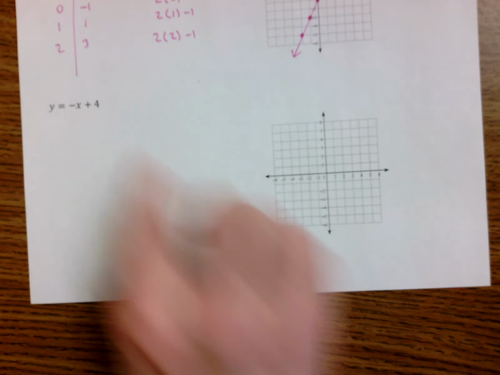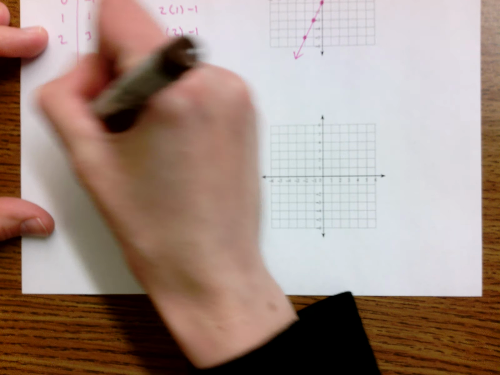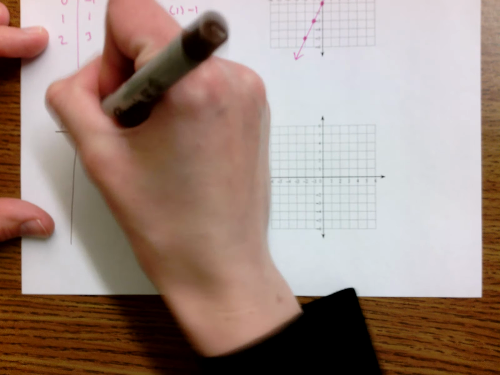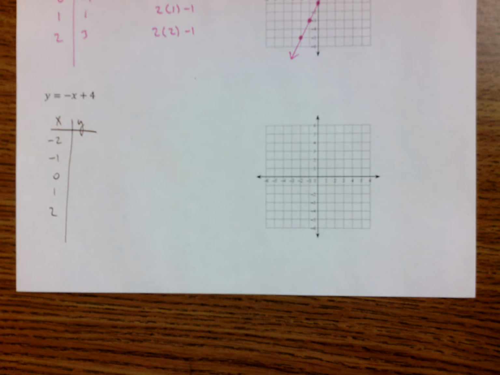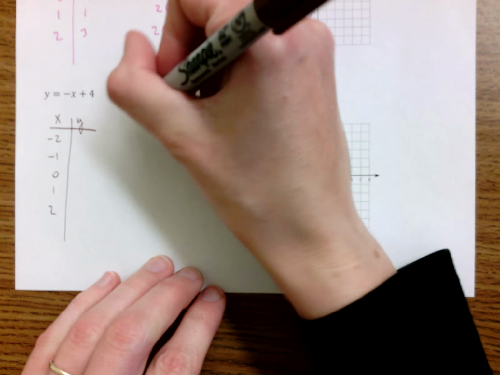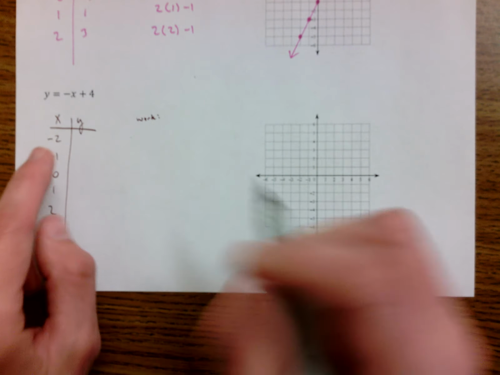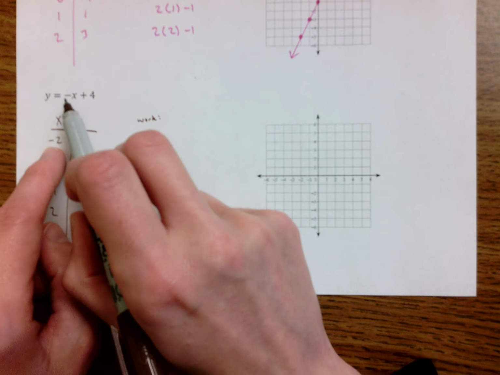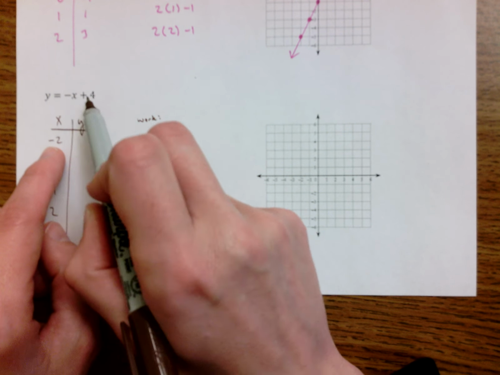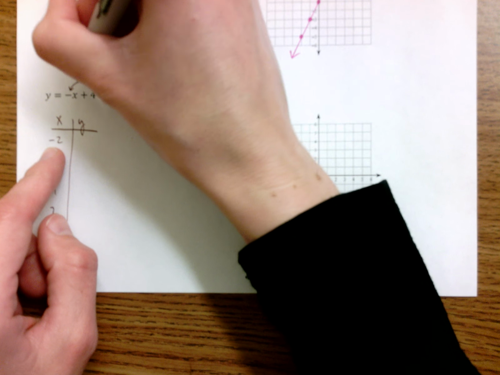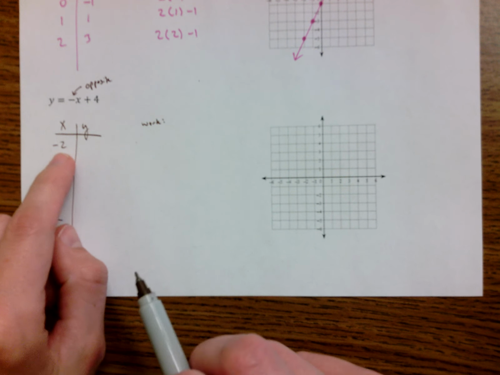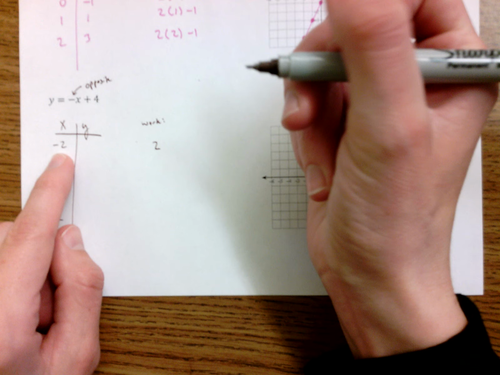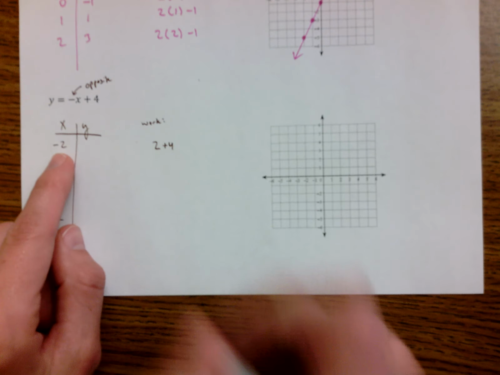All right, last one. So this one we're doing -x plus 4. So here's my table, x and y. And again, we're just automatically going to fill in from -2 to +2. All right, so what this rule tells us is, to find the y coordinate, I'm going to do the opposite of x plus 4. So this negative right here, you can look at it as negative, but you can also look at it as the opposite. So when I'm doing this one, this is telling me to take the opposite of your x value. Well, the opposite of -2 is +2. And then add 4 to it. So that's 6.